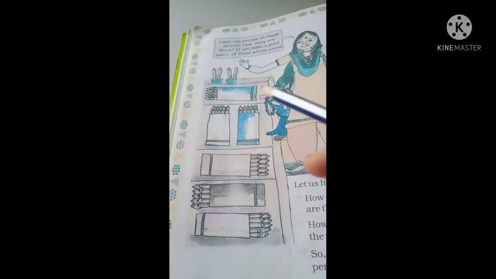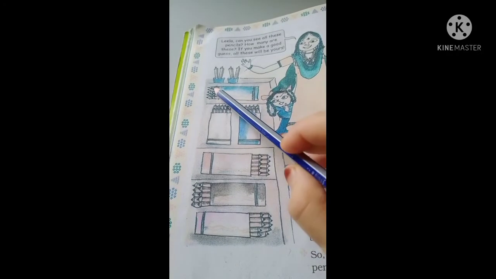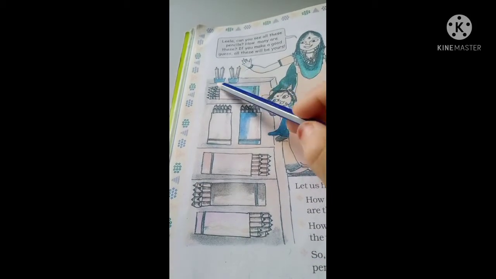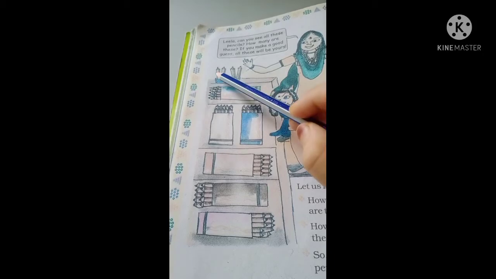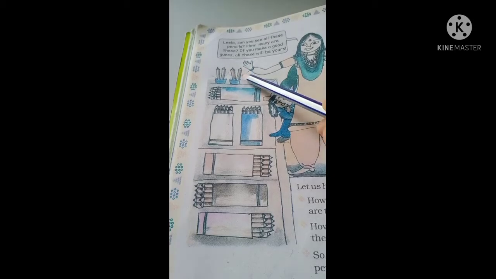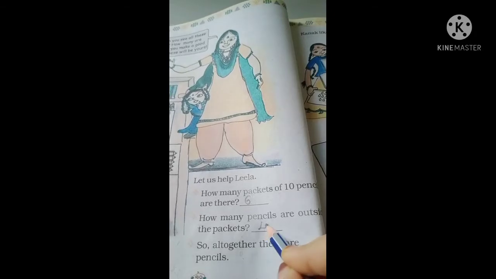Means the ones not packed in a pack of 10 pencils. You can see that in every packet there are 10 pencils put together, right? And only these pencils are not packed in a packet of 10, right? So how many were there? 1, 2, 3, 4 pencils. How many pencils? 4. So here we have to write down 4.